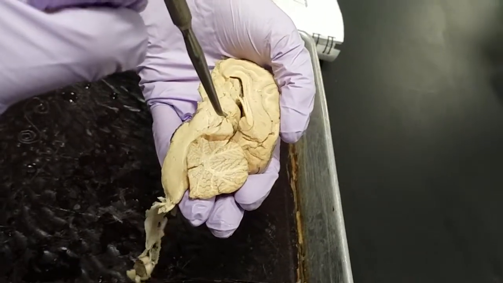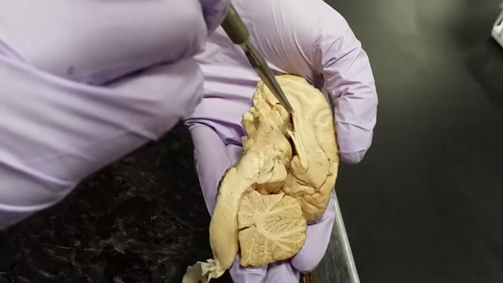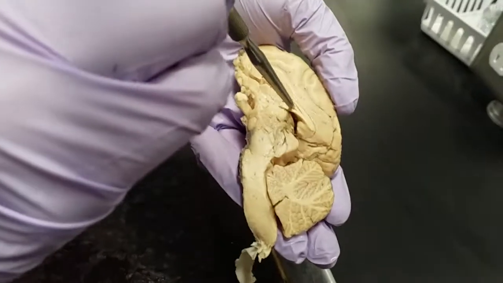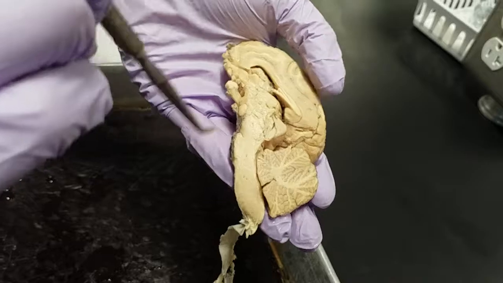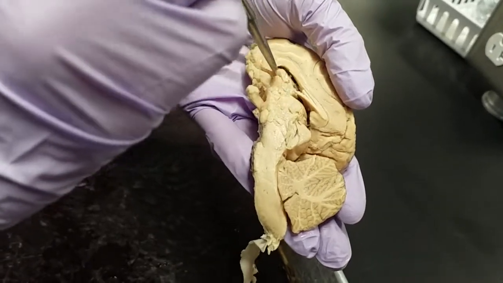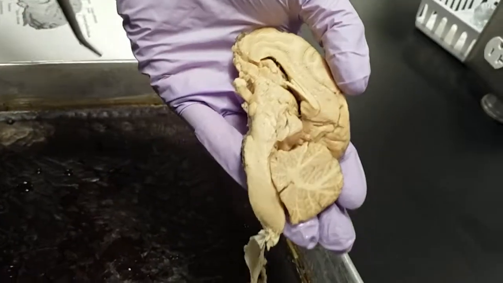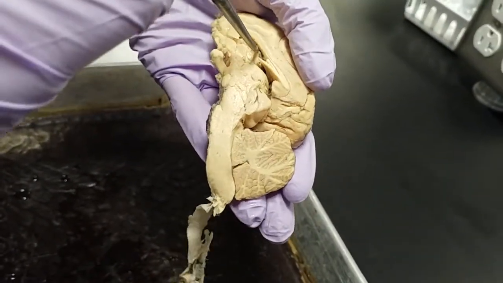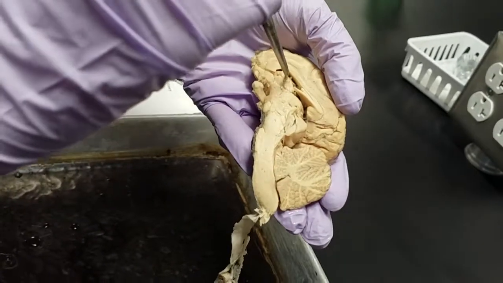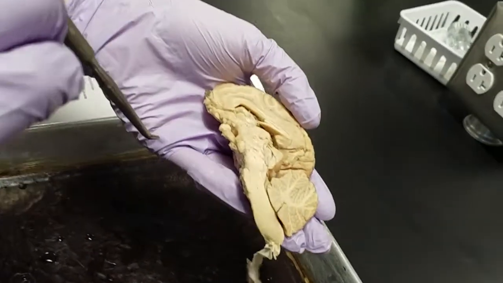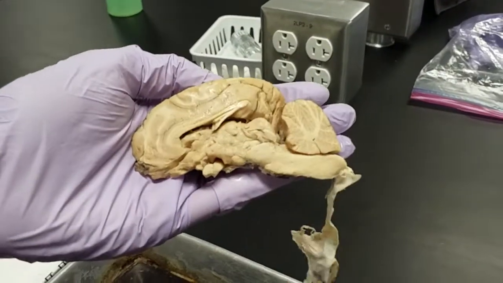And below the corpus callosum, we should see the fornix. And so where the lateral ventricle is, there is a clear covering called the septum pellucida. I don't know if this one has it, but it should be like a clear covering that basically separates the 2 lateral ventricles. And I think that is everything for the medial view of the sheep brain.